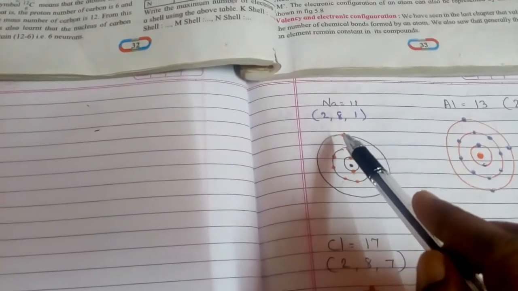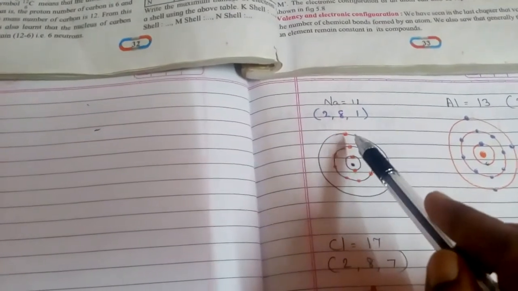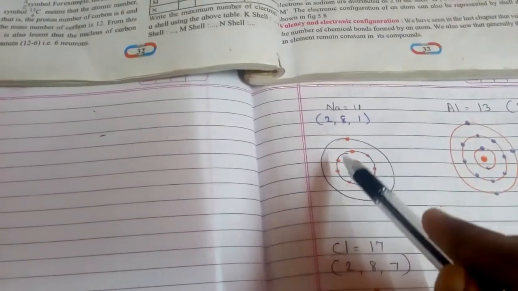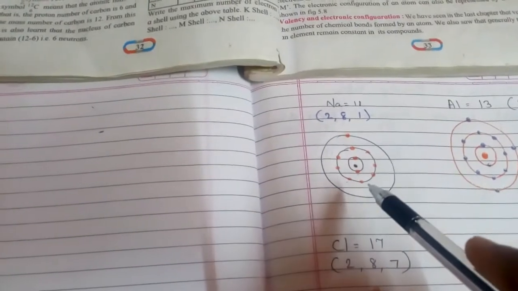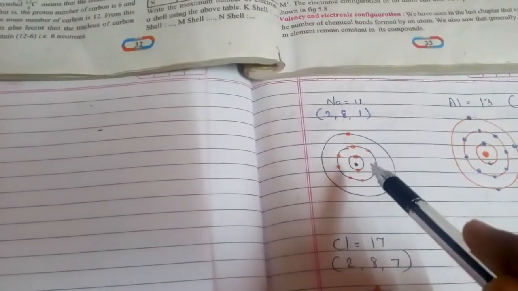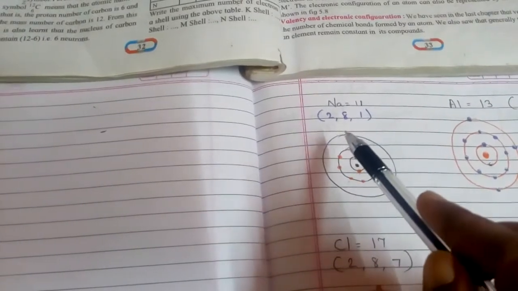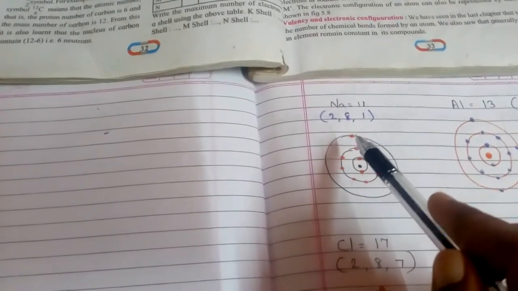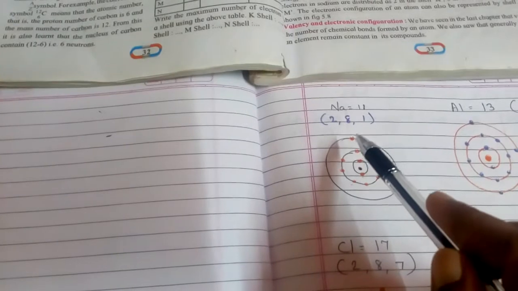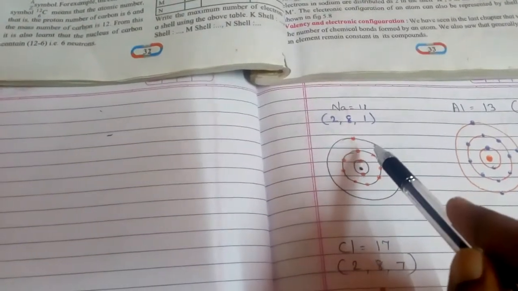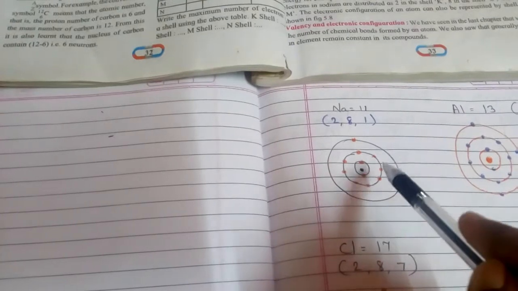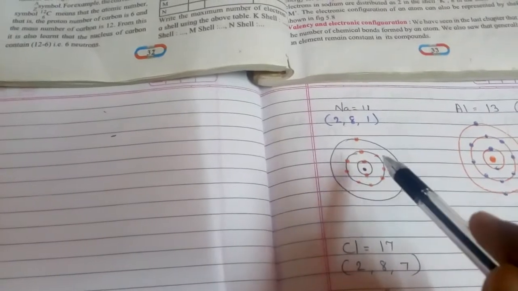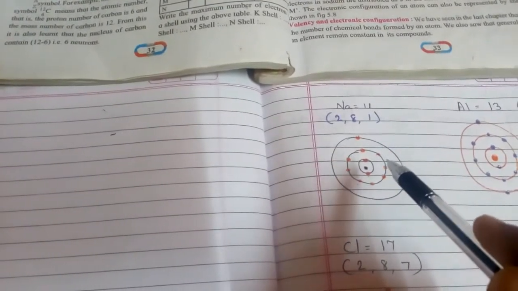So when this 1 electron is lost, the second shell will become the outermost shell, and the second shell will have 8 electrons, and every atom wants 8 electrons in its outermost shell. So in that effort it will lose 1 electron, right? So how many electrons are present in the outermost shell of sodium atom? At present 1 electron is present. If this 1 electron is lost by the sodium atom, the second shell will become the outermost shell with 8 electrons. So every atom needs an octet in its outermost shell. Octet means 8 electrons should be there.